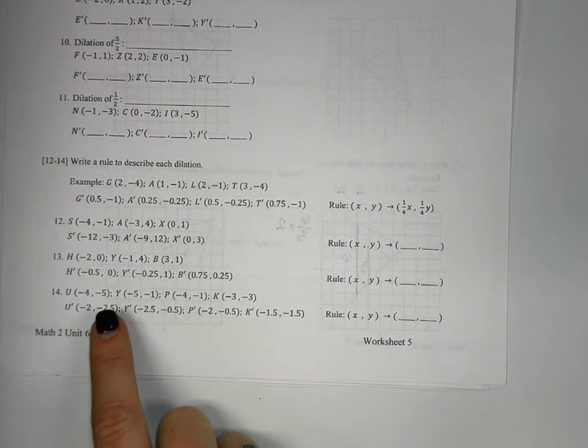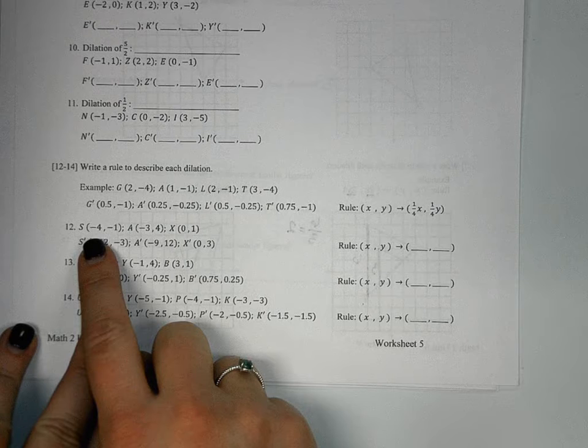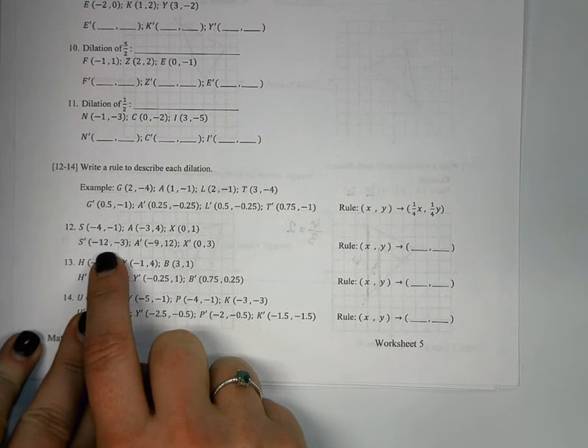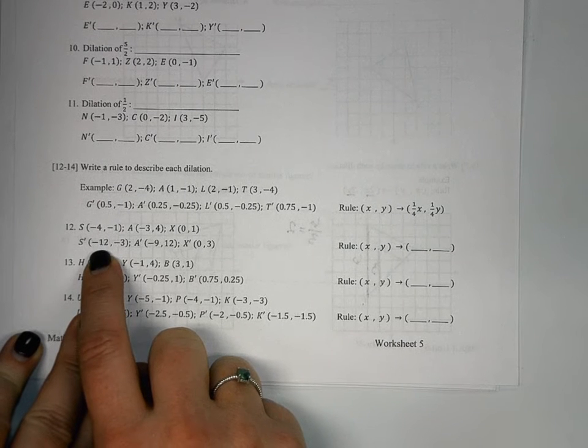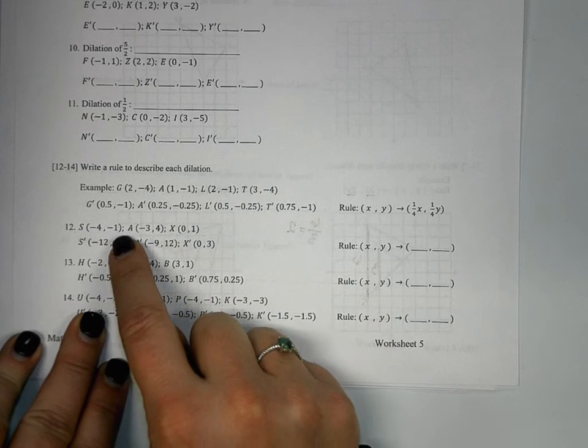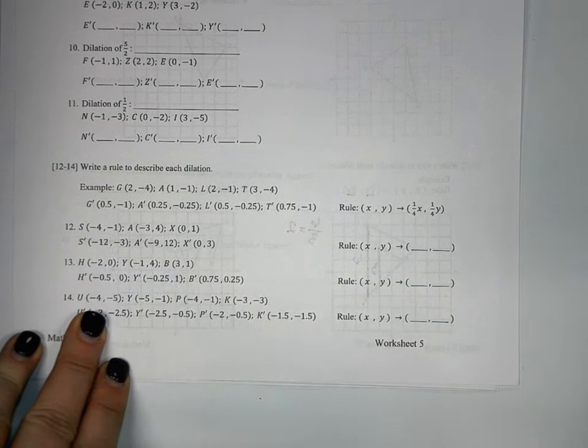So if we look at 12, what did we have to multiply by to get from S to S prime? 3. You could take -12 divided by -4, you get 3. Or you could do -3 divided by -1, you get 3. So pick points that are easy for you to divide.